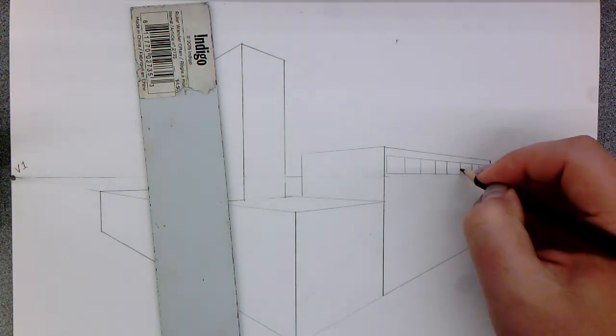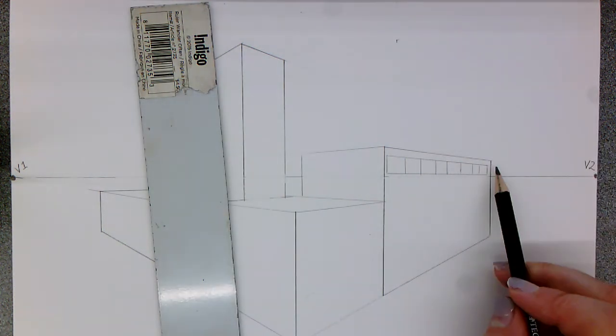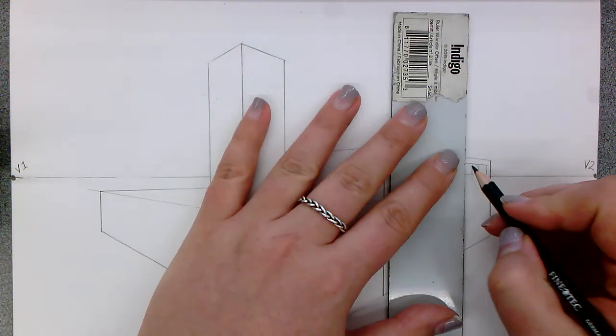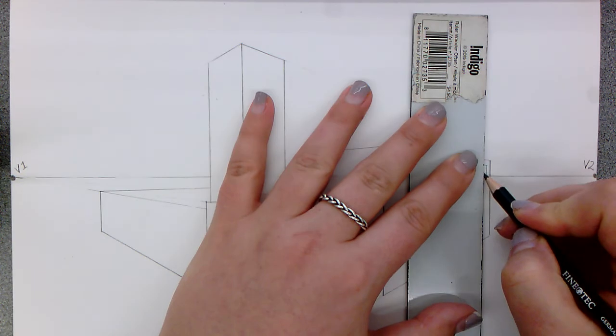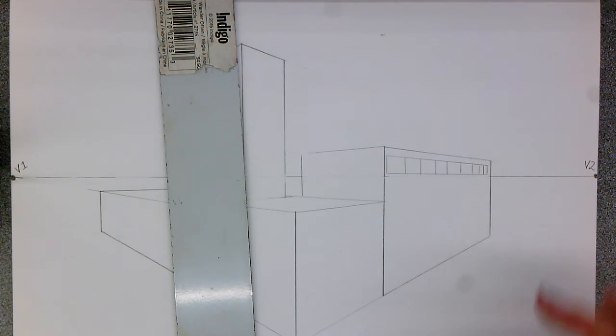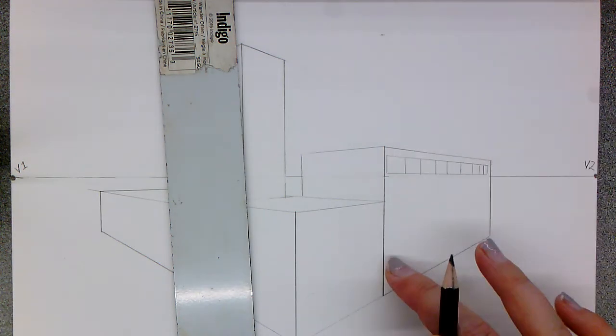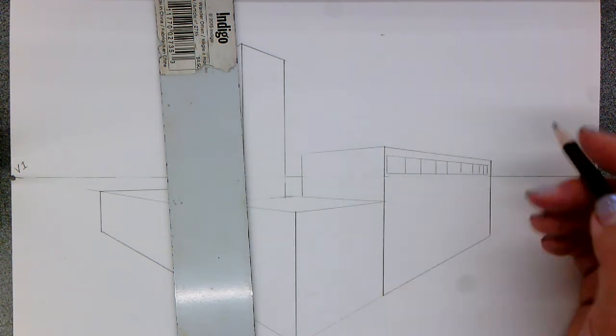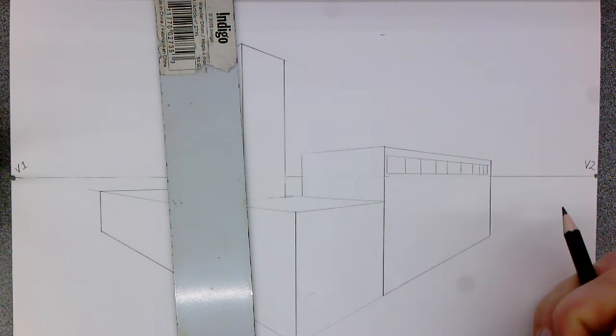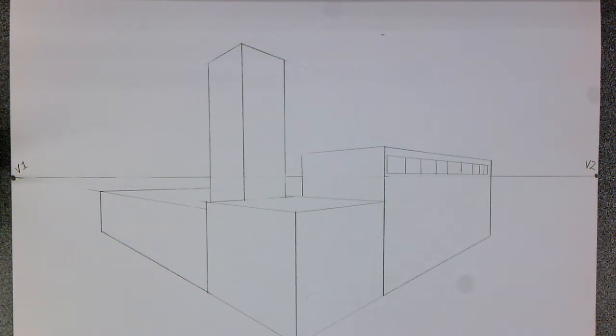And my lines would get closer together as they go into the distance as well, because we remember that things that go further into the distance get smaller. So if you are doing a row of windows or a row of doors, they would get smaller in width as they go into the background. So that would be your 2-point perspective building.